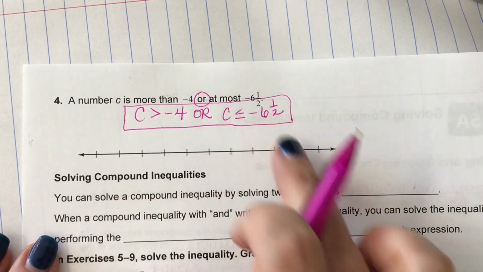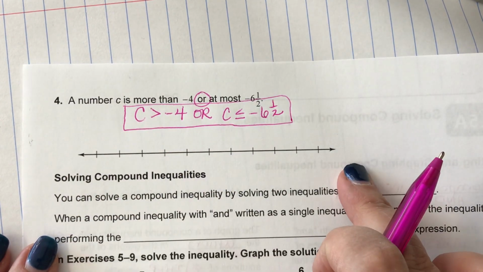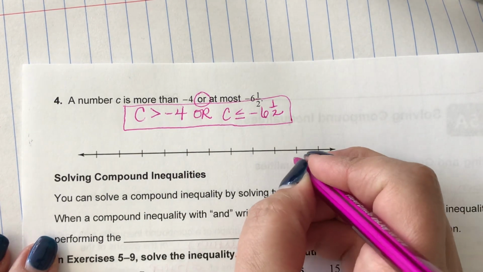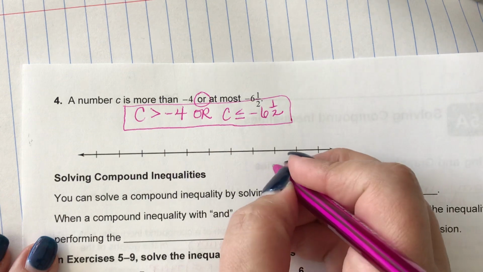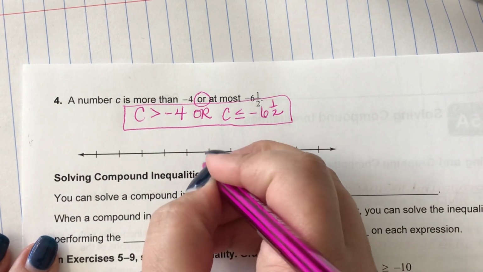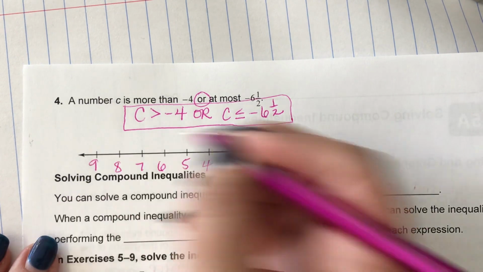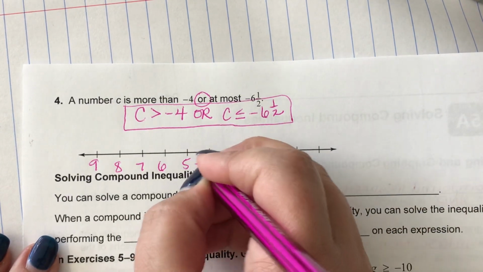So we'll just essentially graph each one of these, but on a single same number line. Okay. A lot of this is in the negative, so I'm going to move the 0 over. 1, 2, 3, 4, 6. Okay, so all my negatives are on this side.